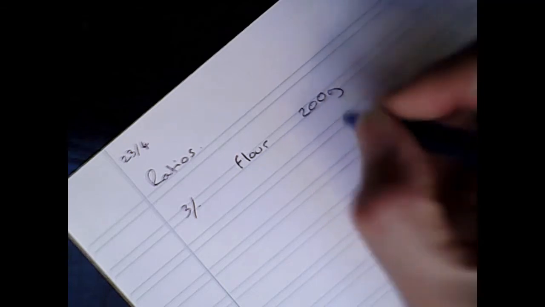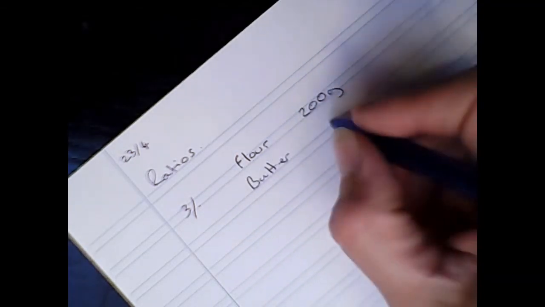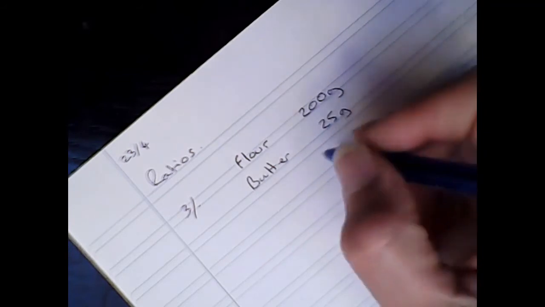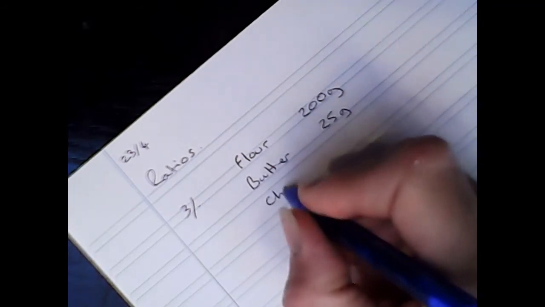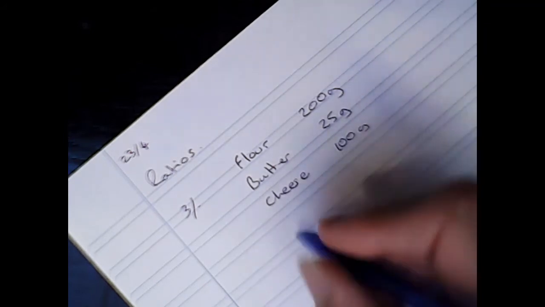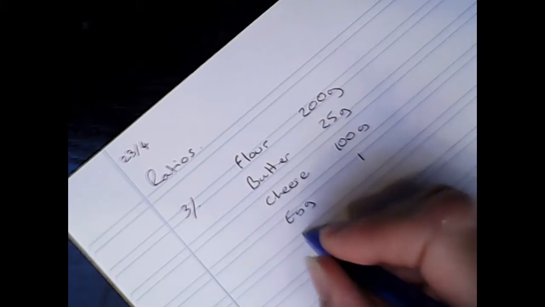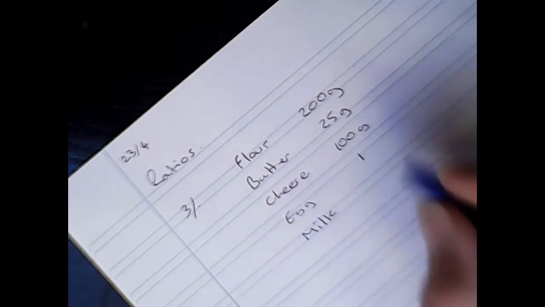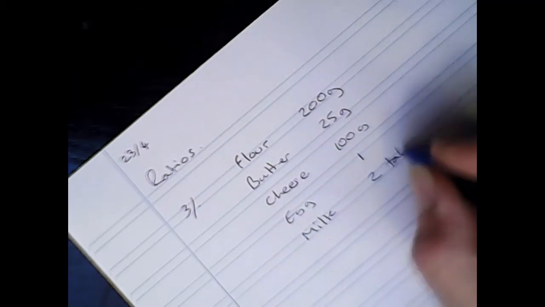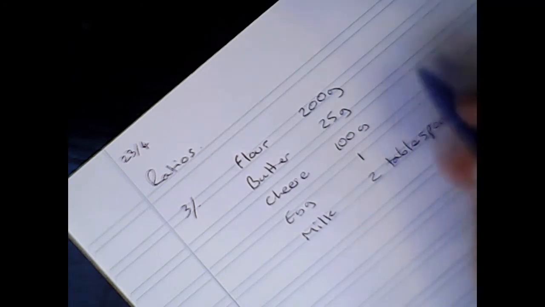200 grams of flour, we have butter, 25 grams, cheese, 100 grams, 1 egg, and milk, 2 tablespoons. Okay, so these are the ingredients.